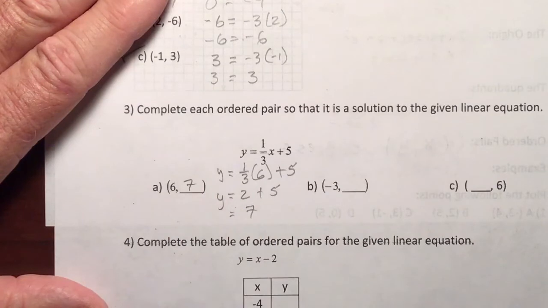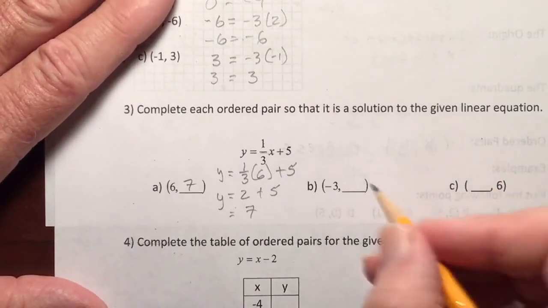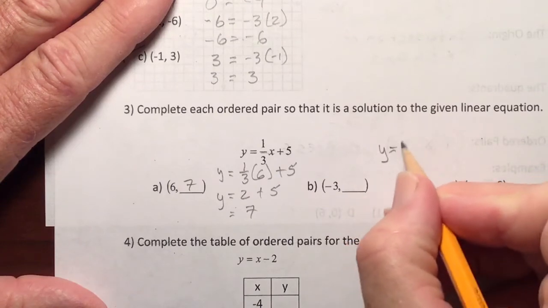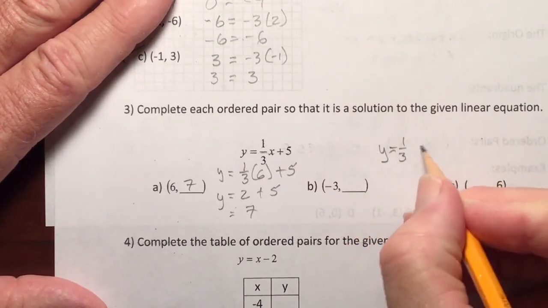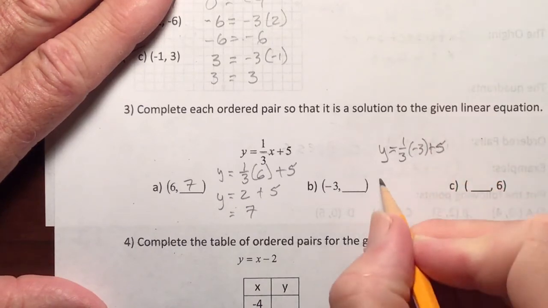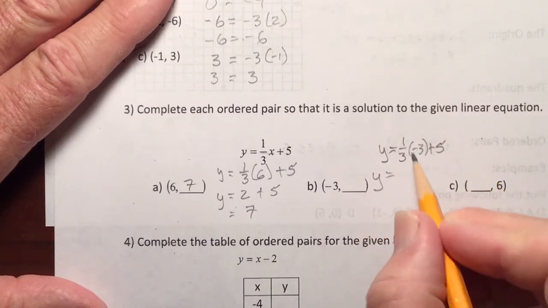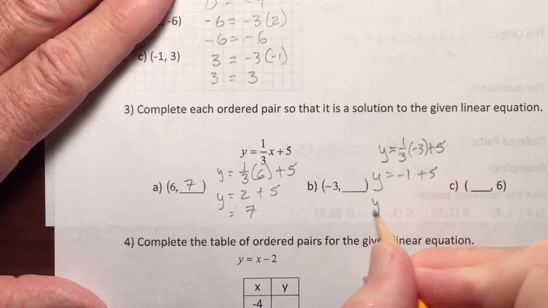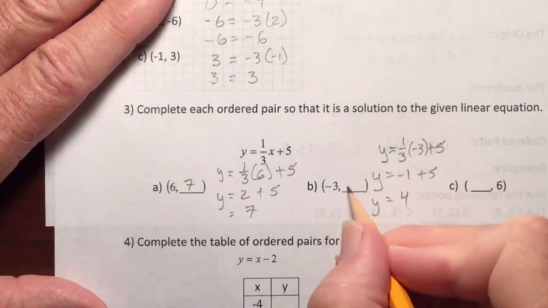So there you go. Same thing with the next one. We're just going to say y is equal to 1/3, and we're going to put in negative 3 plus 5. So we get y is equal to 1/3 times negative 3, which is negative 1, plus 5. So y is equal to 4, and you're done.